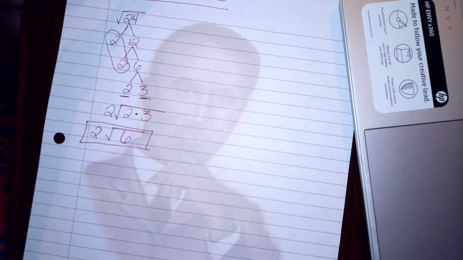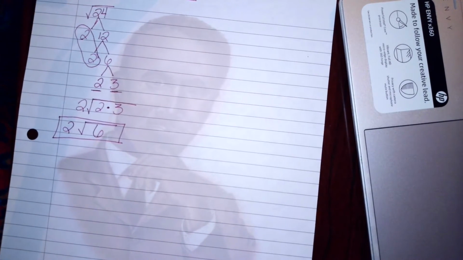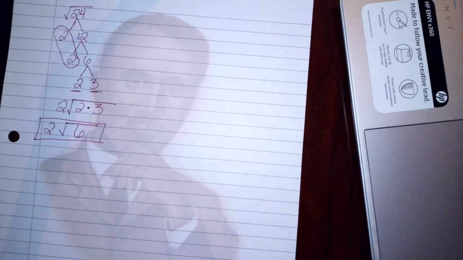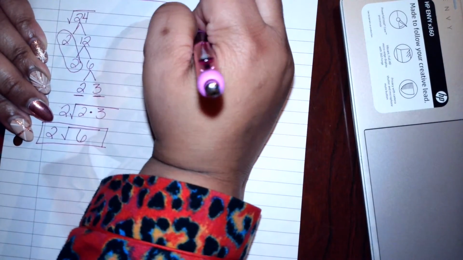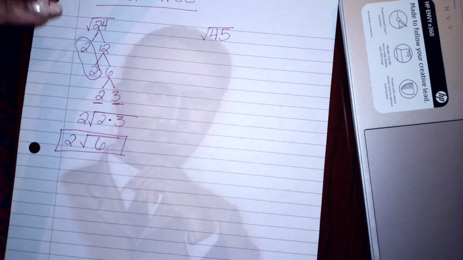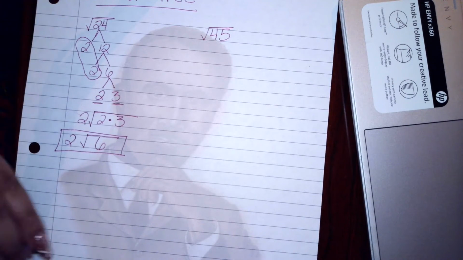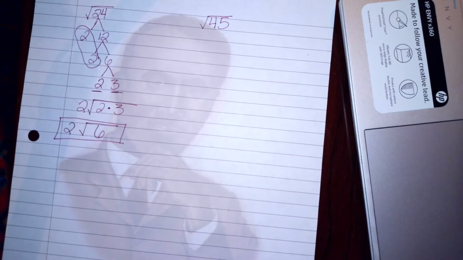Okay, let's try another one, one that's a little bit simpler. With this one, I think we can do it a different way instead of breaking it down so far. Well, it's an odd number, so you can't divide it by 2 and get a whole number anyway.